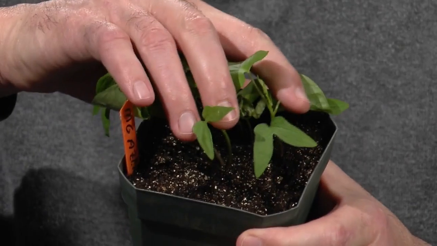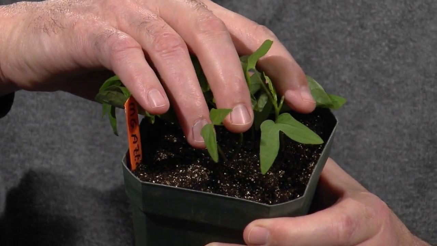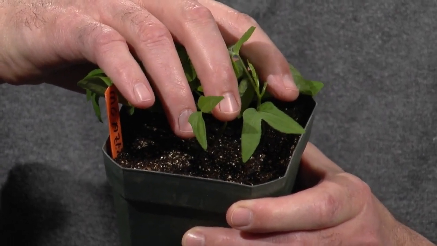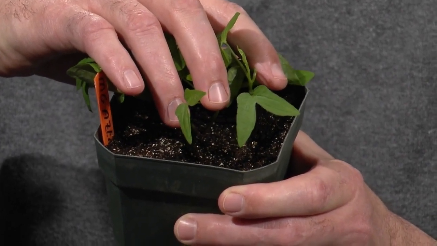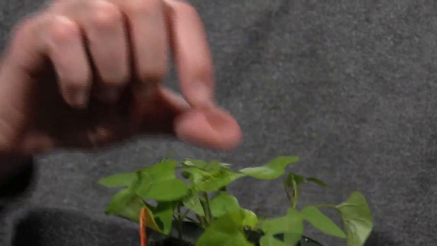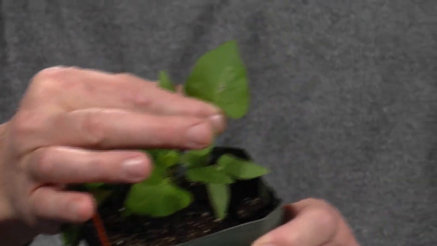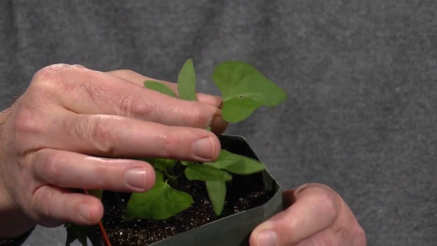Here's an example right here between my index and middle finger where you can see the cotyledon of this particular morning glory. That's the cotyledon, and then the first true leaf would actually be this leaf right here.